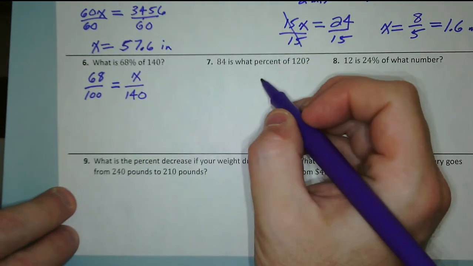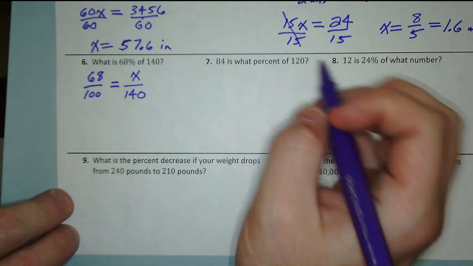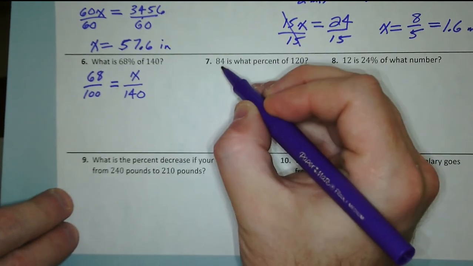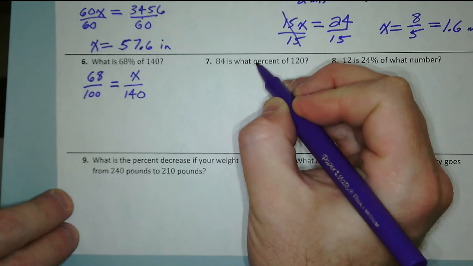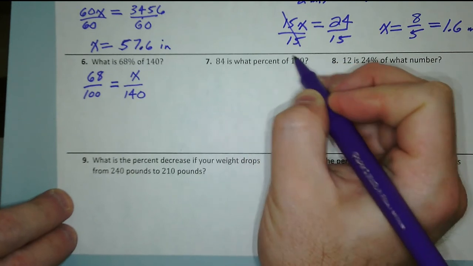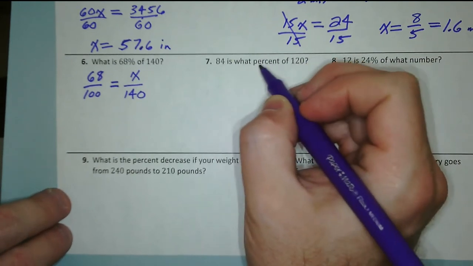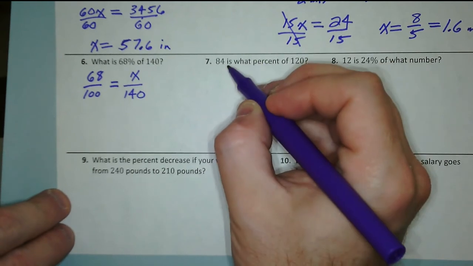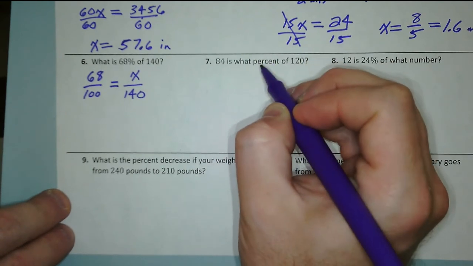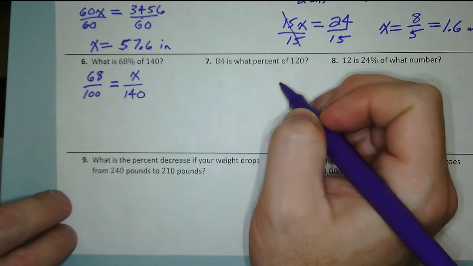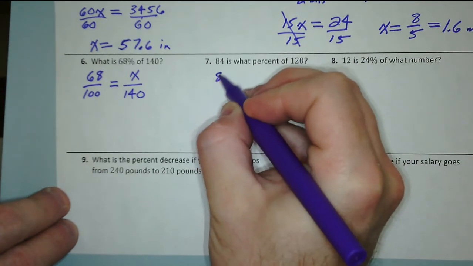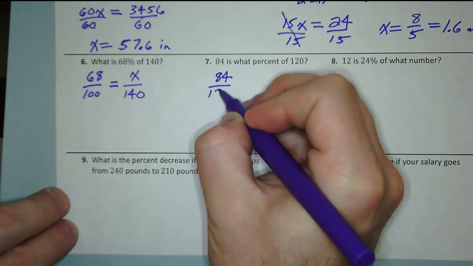Over here, number 7. I'll even wait to solve this because there's a little bit more to the story. Number 7, 84 is what percent of 120? You have to read that maybe a couple times to wrap your brain around it. It's kind of like saying 84 out of 120.